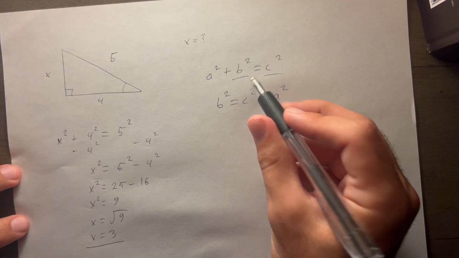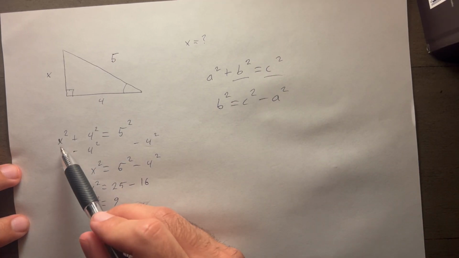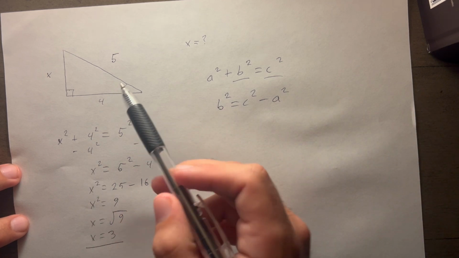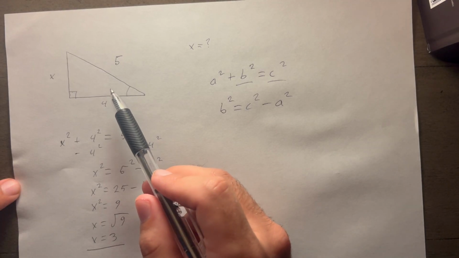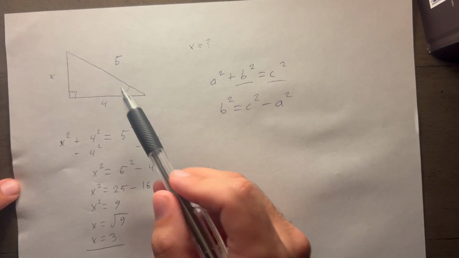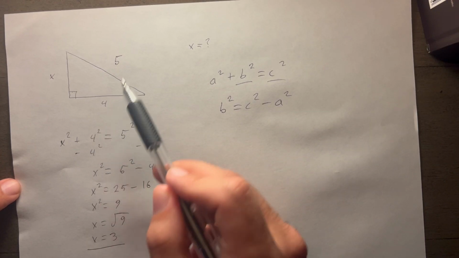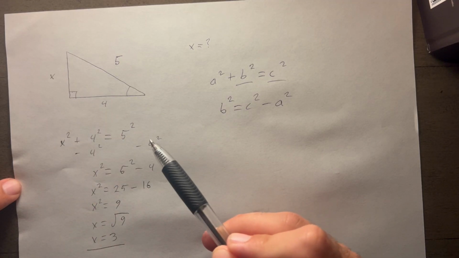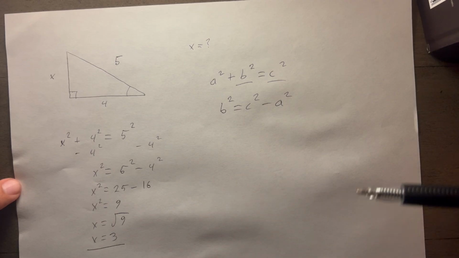This is sort of what we did over here. Because we were looking for one of the side lengths, so what we did is just rearrange. So a lot of times if you see a triangle that looks like this, it's much easier to just notice that, okay, we have the hypotenuse and we have one of the side lengths. We can just write this as 5 squared minus 4 squared equals x squared. So, yeah.